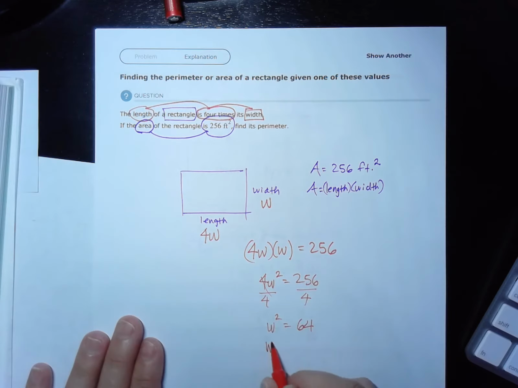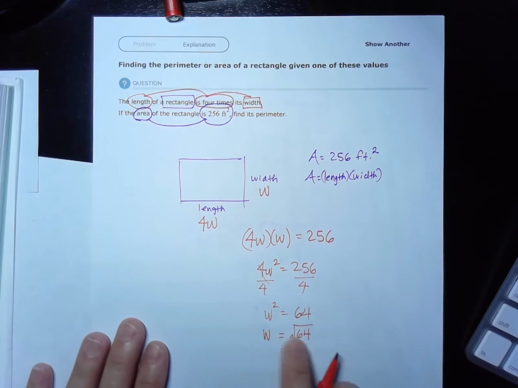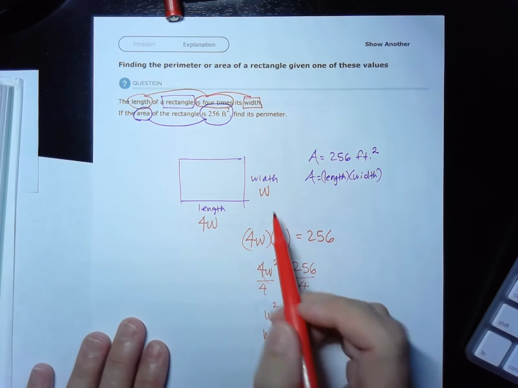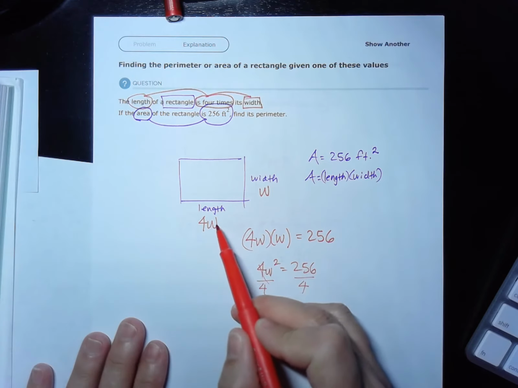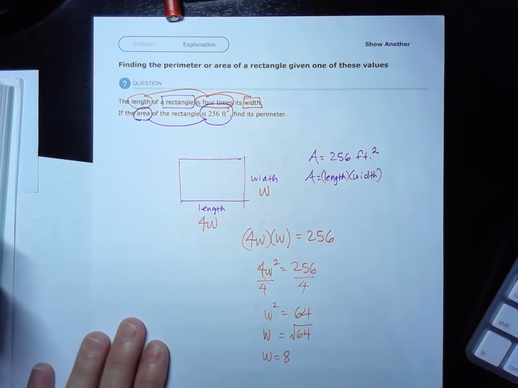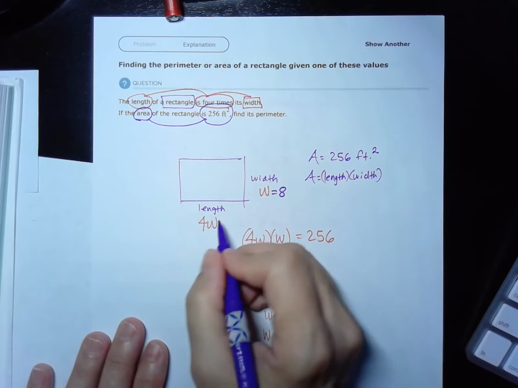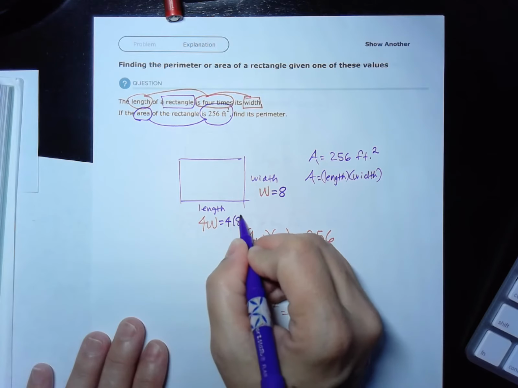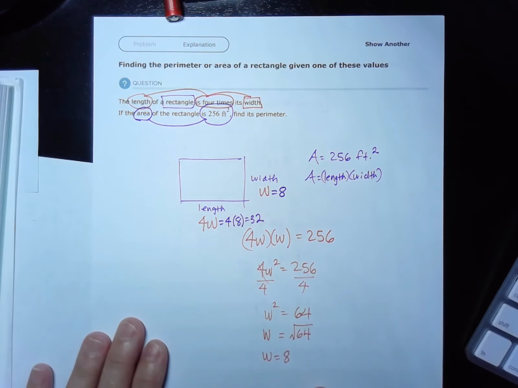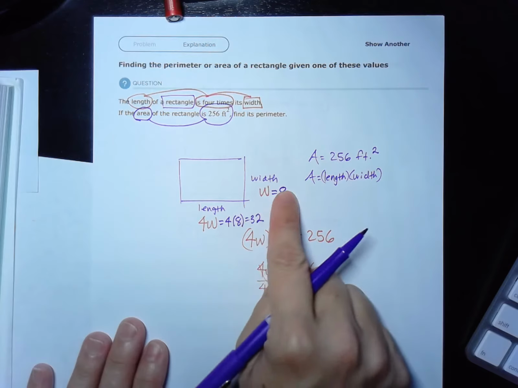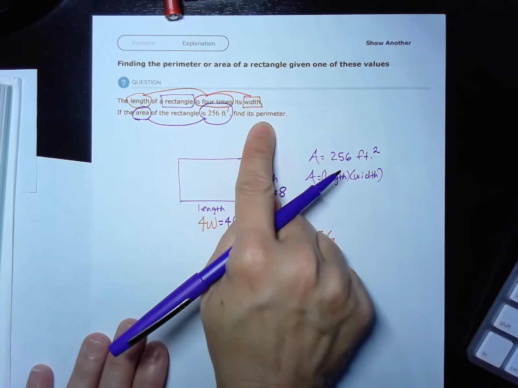So if I want to find W, I would take the square root of 64, because W squared means something times something. Something times itself. So what times what is 64? Well, it's 8. So that means that this W had to be 8. Okay? So knowing that, then I know that the width was 8 and the length was 4 times 8, which is 32. So now I know what my width and my length were, and what does the question ask?